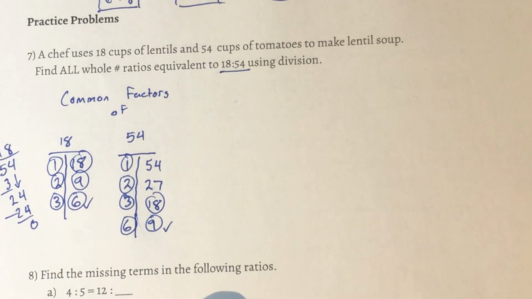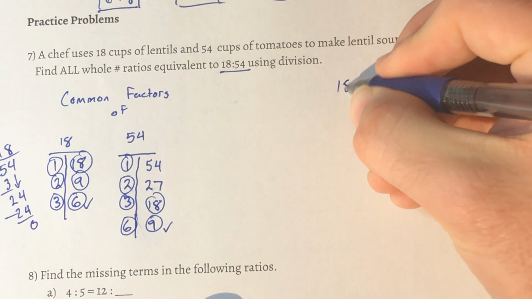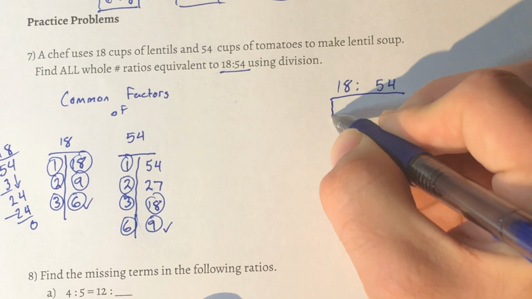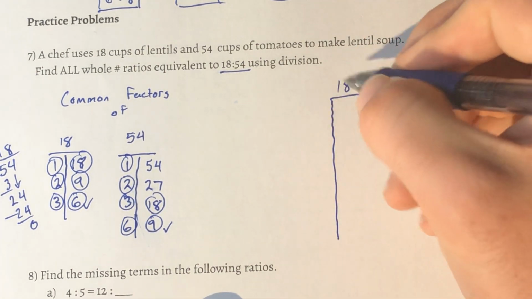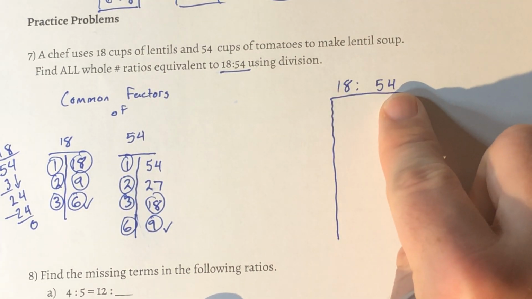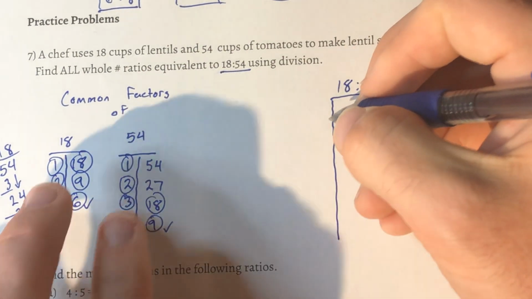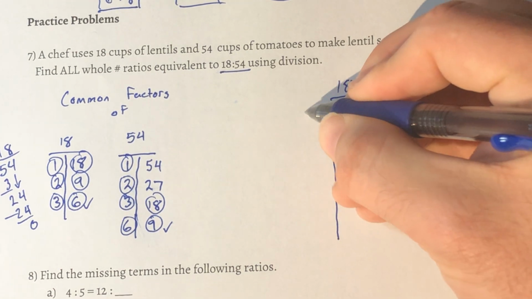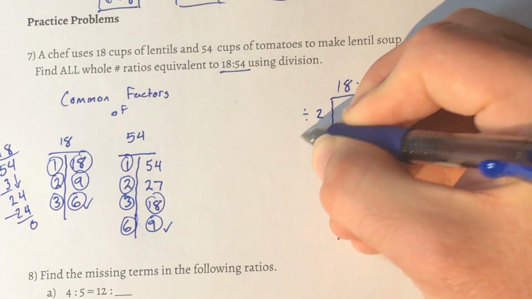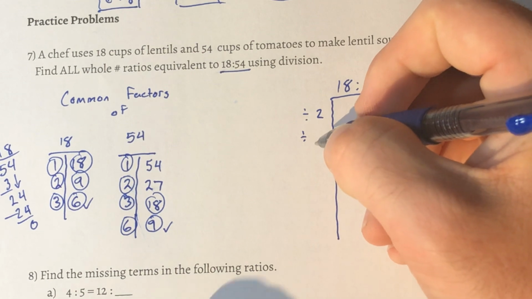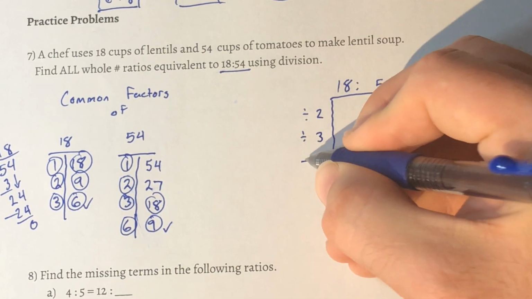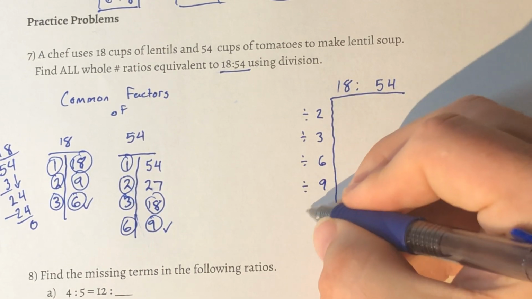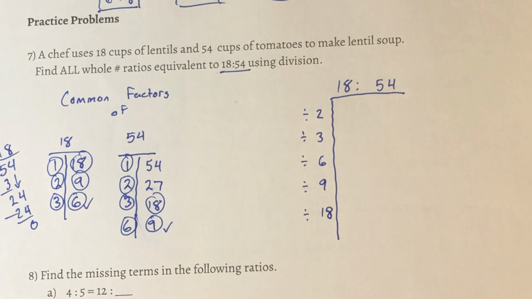So what are we going to do? We're going to write out our ratio, 18 to 54. We're going to divide these numbers by all of the common factors that we just found, except for 1, because dividing it by 1 is just itself. So we're going to divide by 2, 3, 6, 9, and 18.